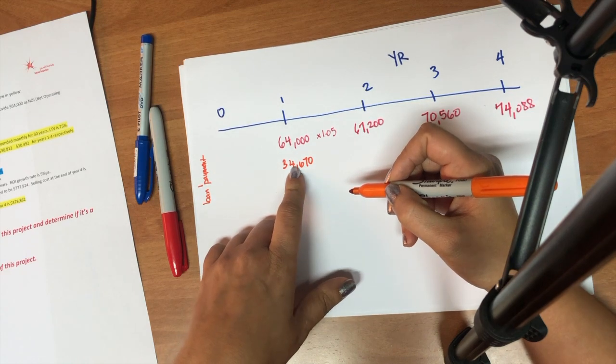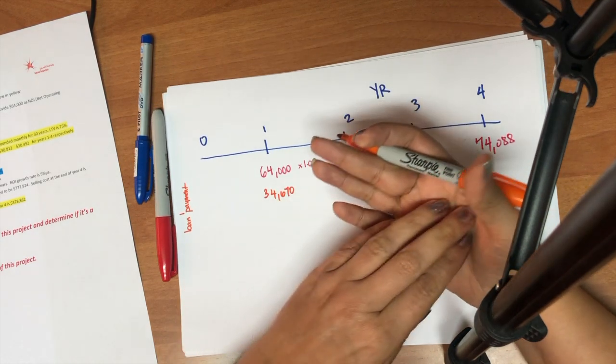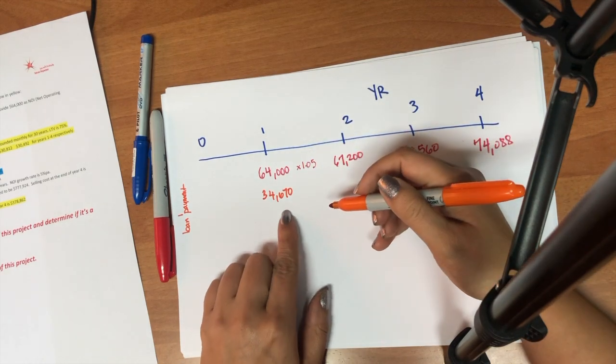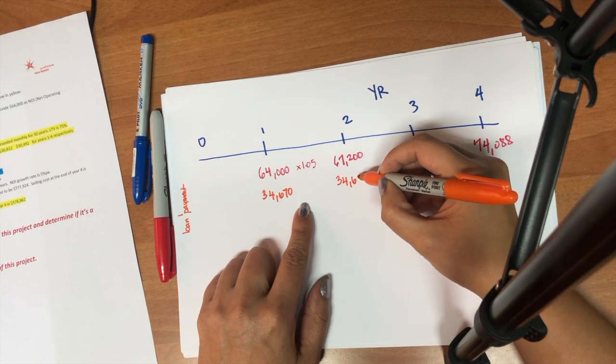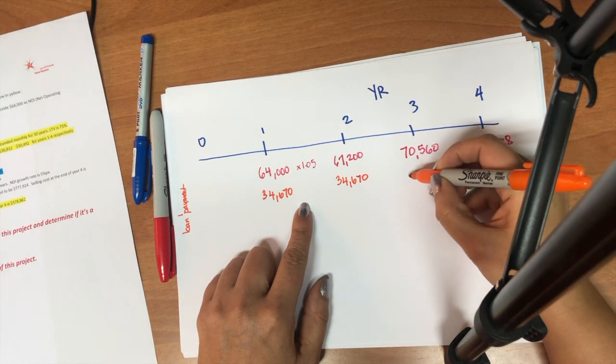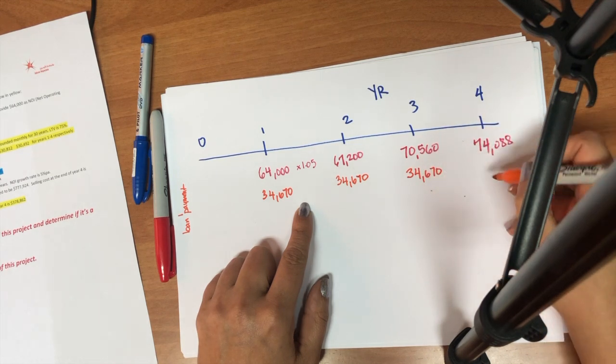Okay, if you don't remember how we got this, go to the video on Moodle to see the loan, the mortgage calculator. Okay, so this is the loan payment that I pay, and it doesn't change. It's the same every year, okay?